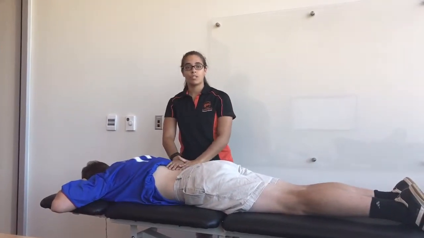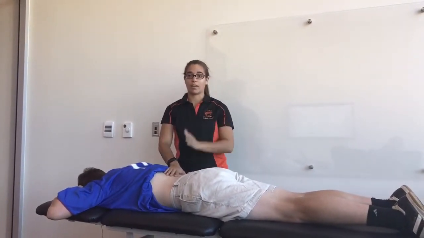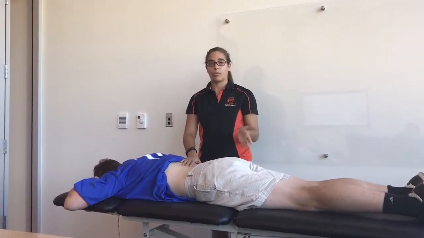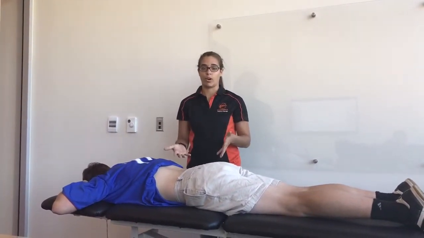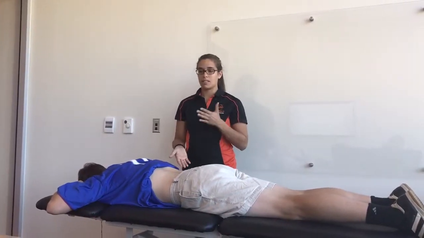There are 4 different grades, according to Maitland, of mobilizations. Grade 1 and 2 are for pain relief, and then grades 3 and 4 are for stiffness.